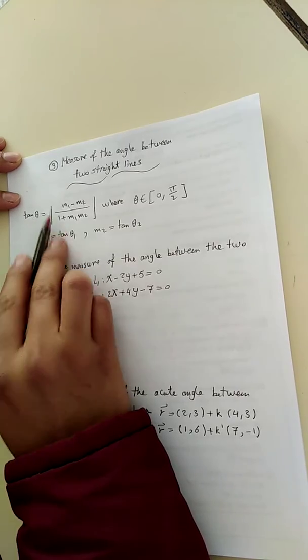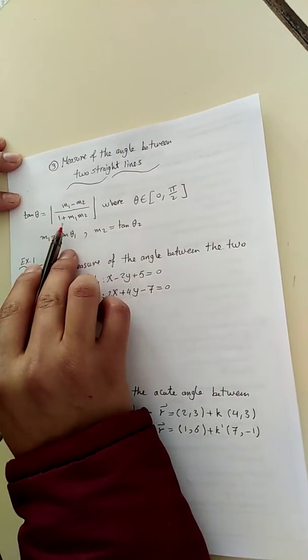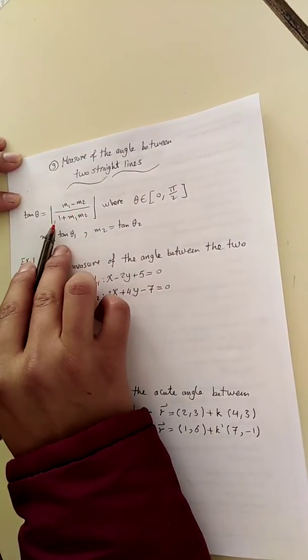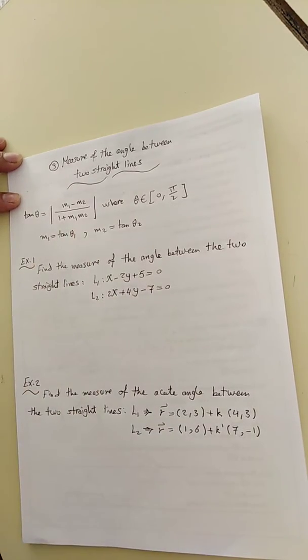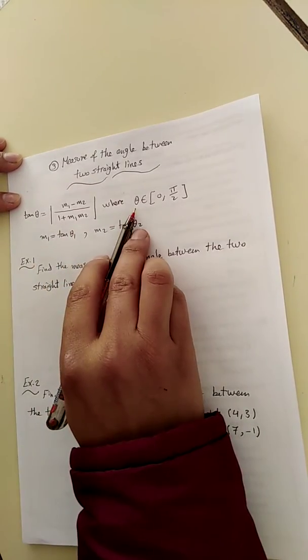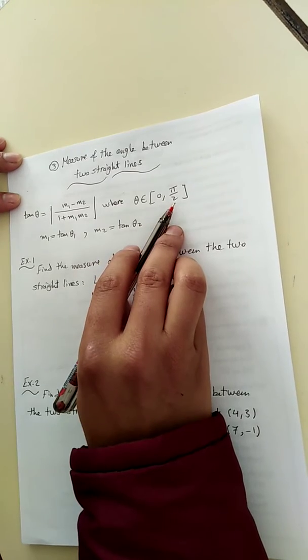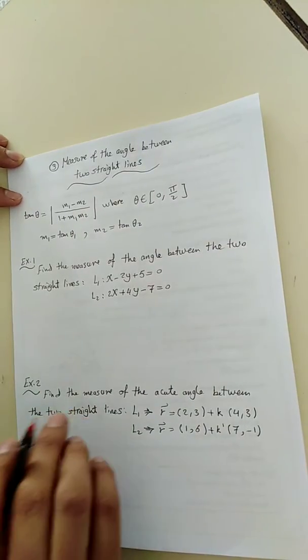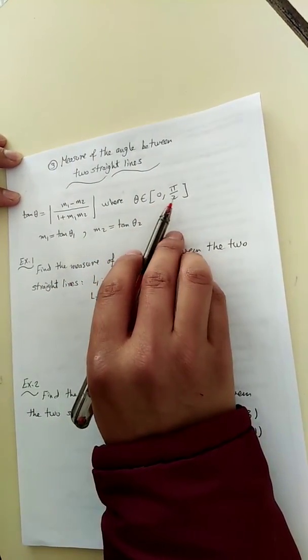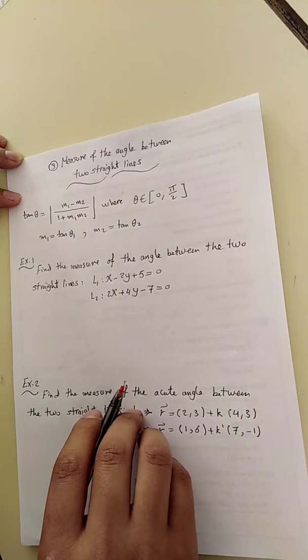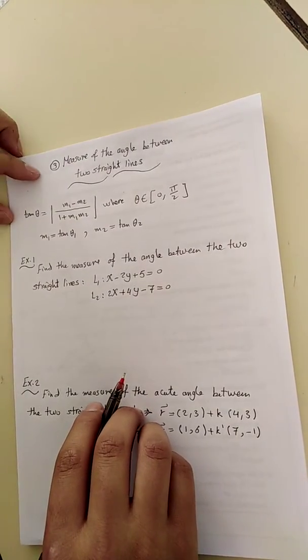Then tan theta equals the absolute value of this fraction, M1 minus M2 over 1 plus M1 times M2, where theta must be between 0 and pi over 2. That means it lies in the first quadrant, which also means theta is an acute angle.